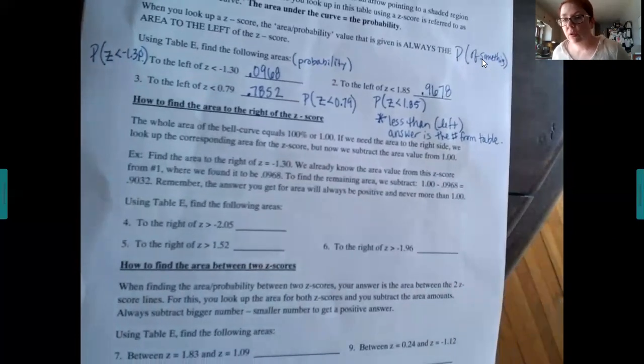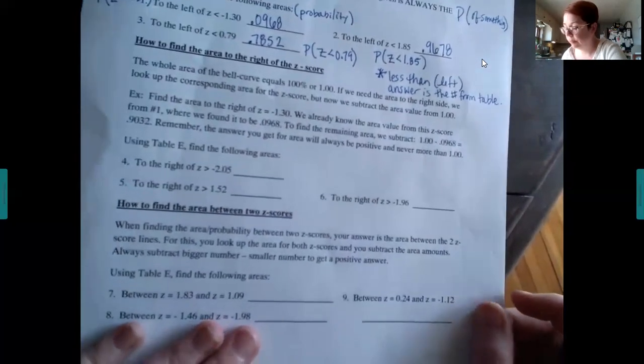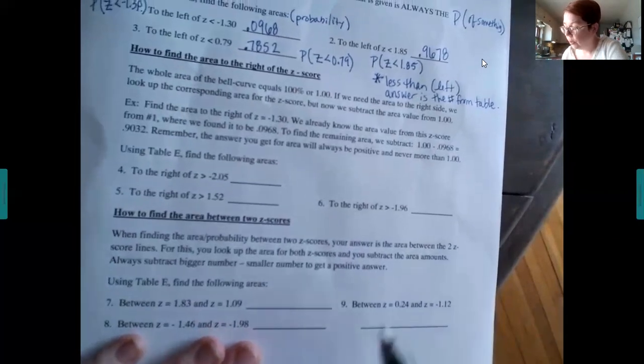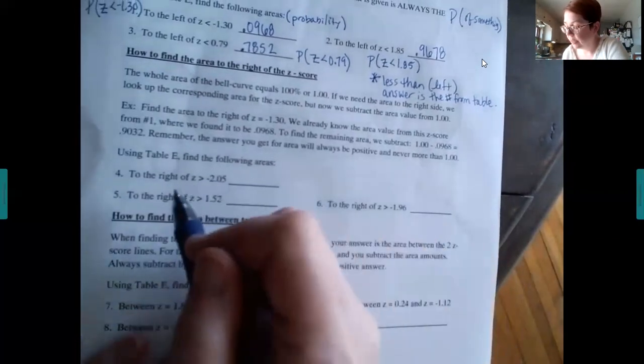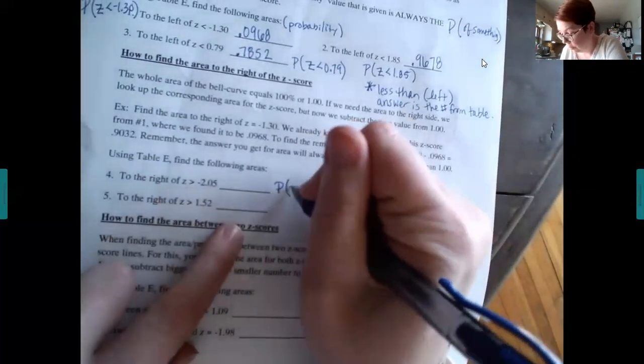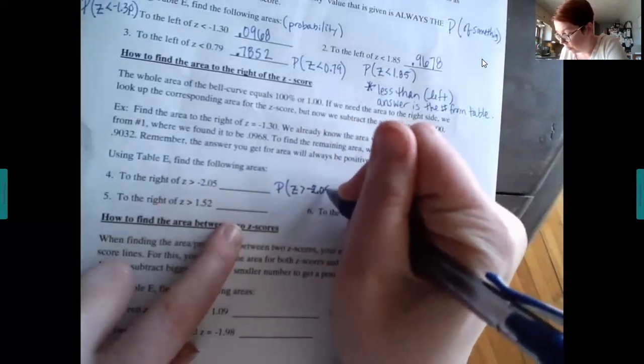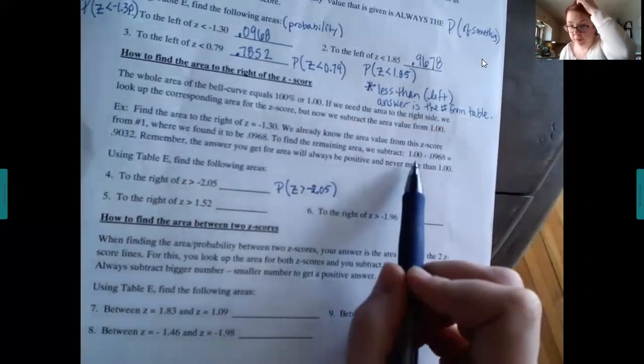But again, we don't always have a less than, we might have a greater than. And we talked about before, if we have a circle graph or a pie chart, all of that equals 100%. So does the bell curve. So all of this equals 100%. And if we have something that says to the right of, or you see it says greater than, that means we're going to have to look up the number and then do some little math right there.